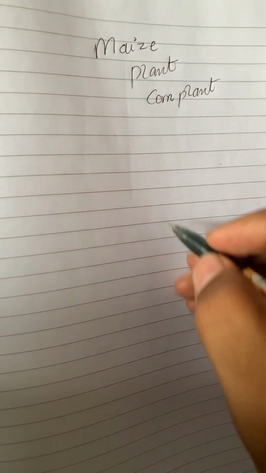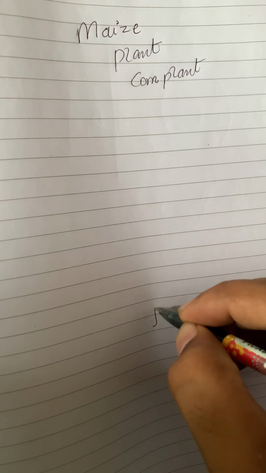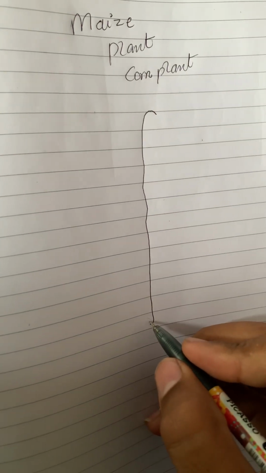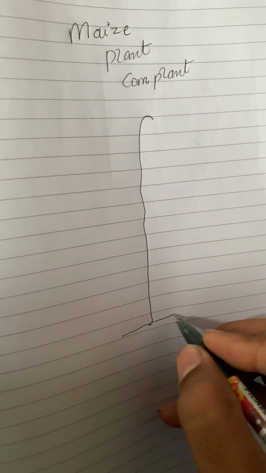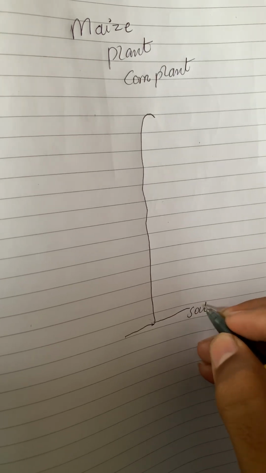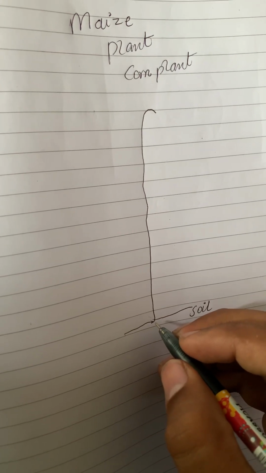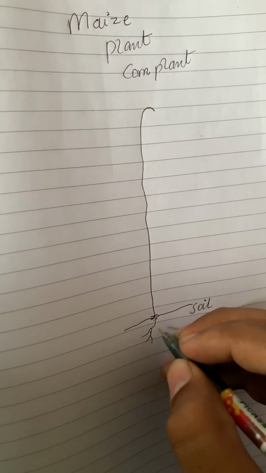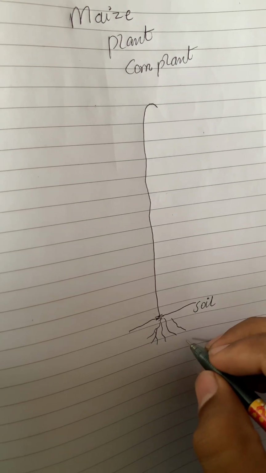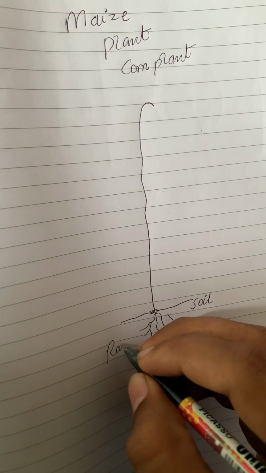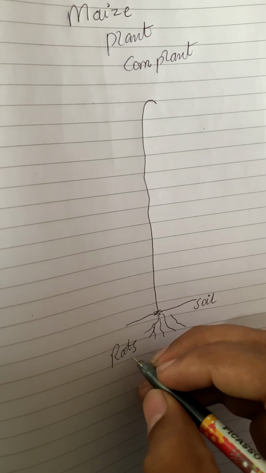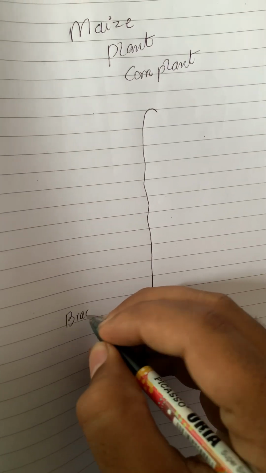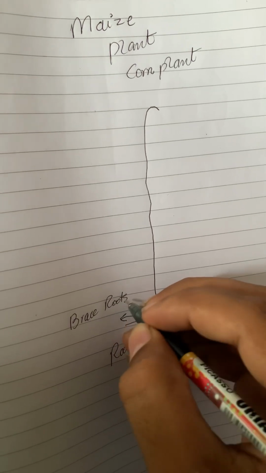So for example, the plant develops from here and ends in here. This is soil, and at the inception, when the plant grows from the soil, it develops here the root. This can be recognized as brace roots or tap roots.